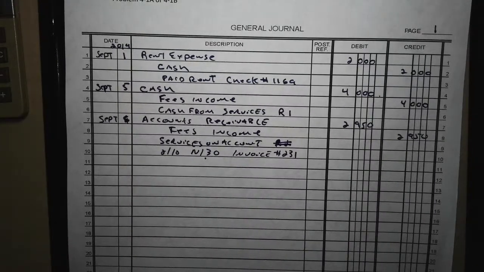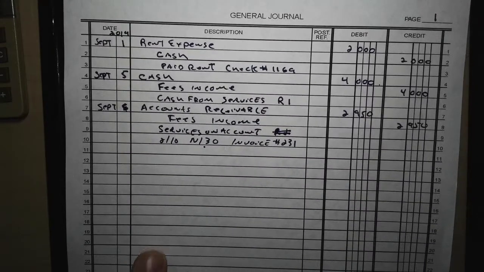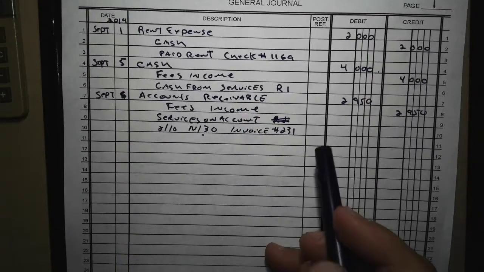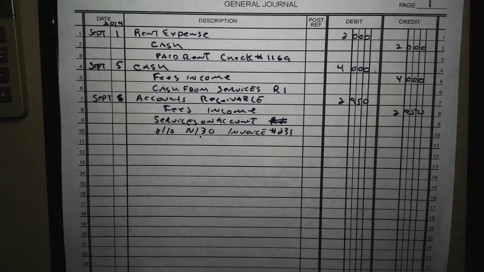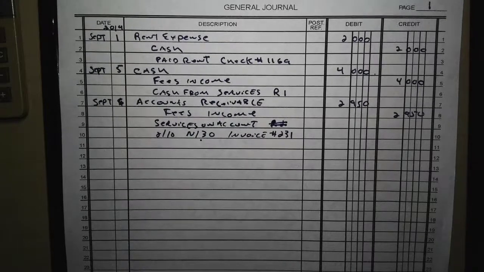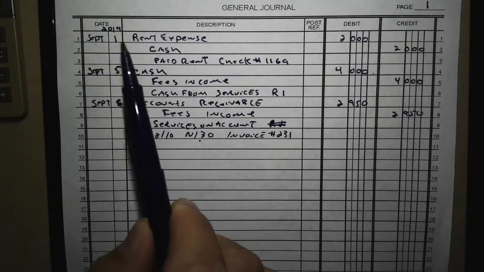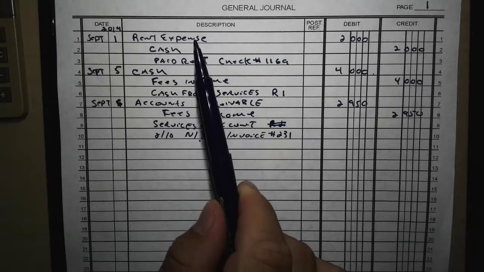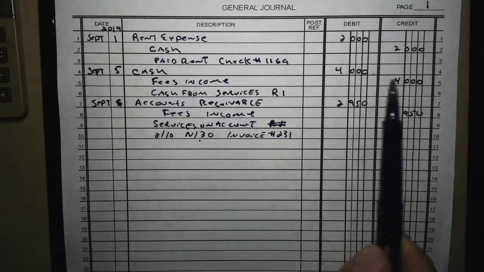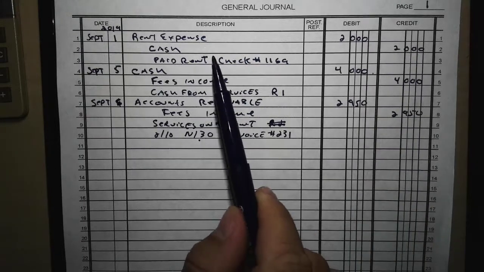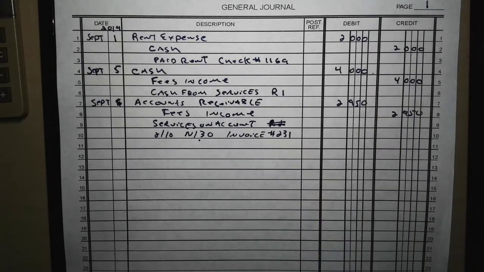Okay, so there's a couple transactions for you to view. We're going on 12 minutes here now, so I'm going to let you guys do the rest of problem 41A using these rules. Again, leaving the post reference column blank, because we're going to only use that when we post. All right, so again, there's the first few transactions. Remember, as you go, date first, then the debit, then the number, then the indent, then the credit, and then the credit number, and then your short description with the source document.